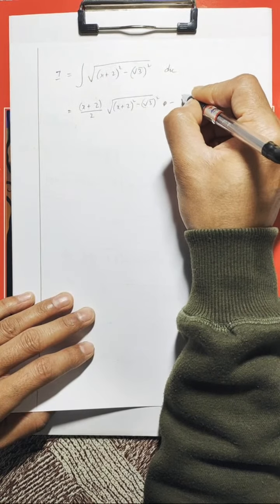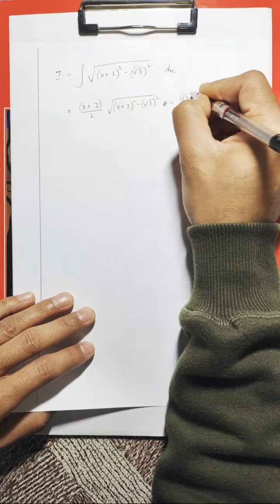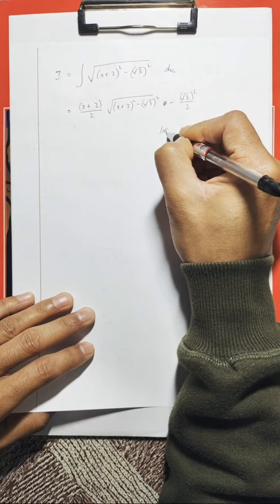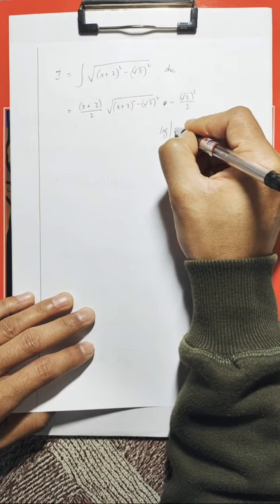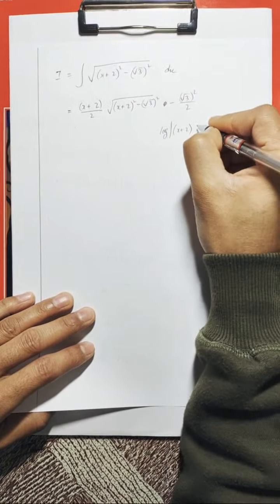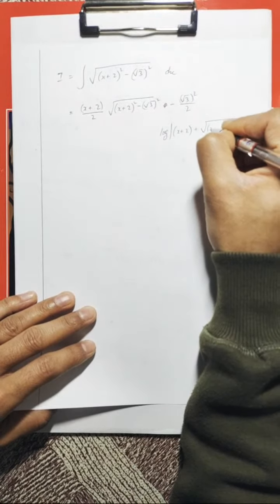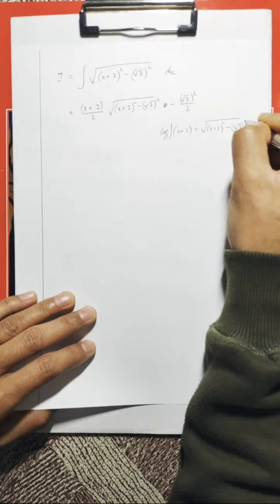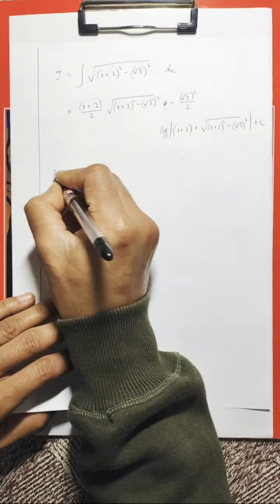Minus a square. I'll just write here a square by 2 log of x plus root over of x square minus a square plus c.